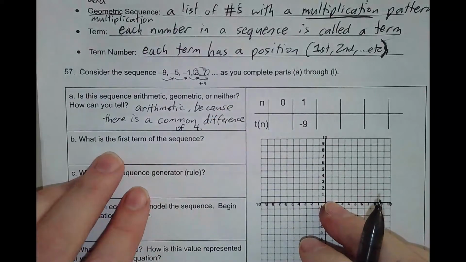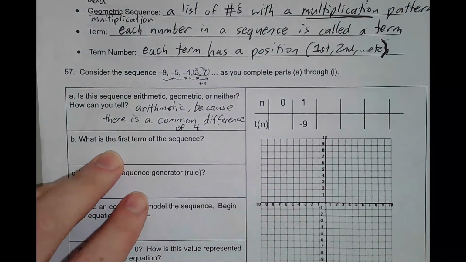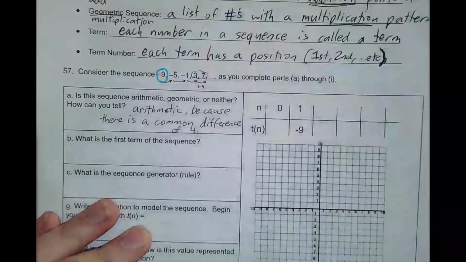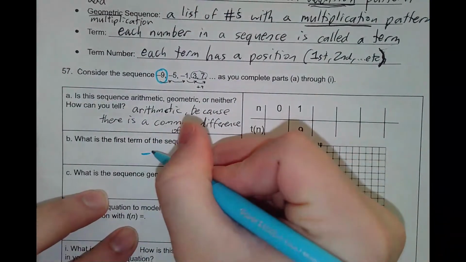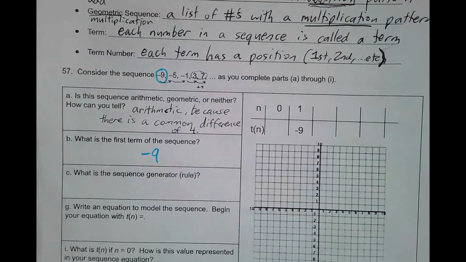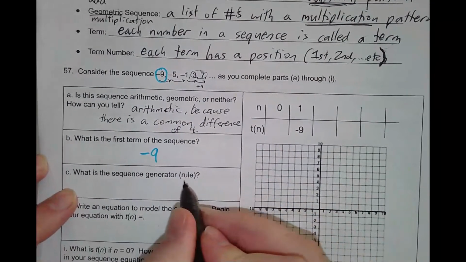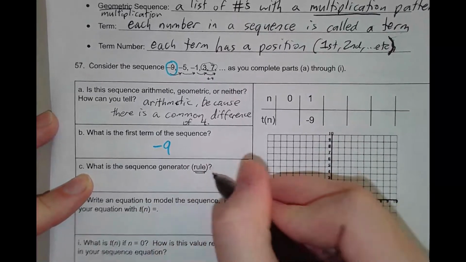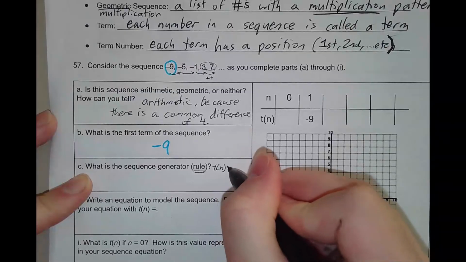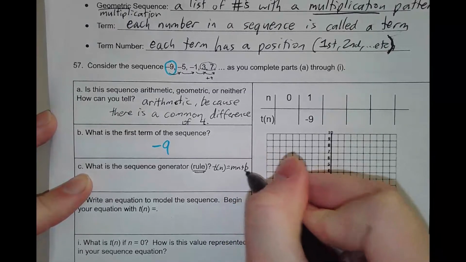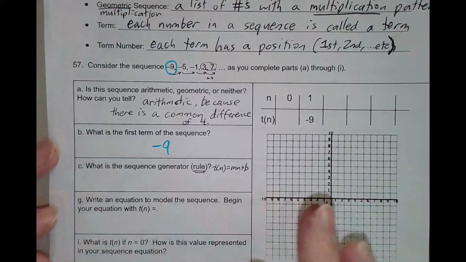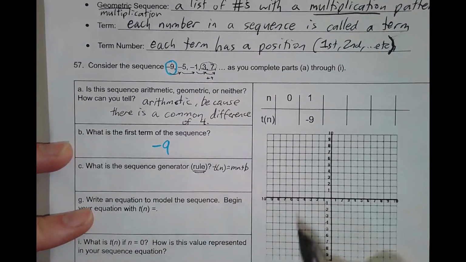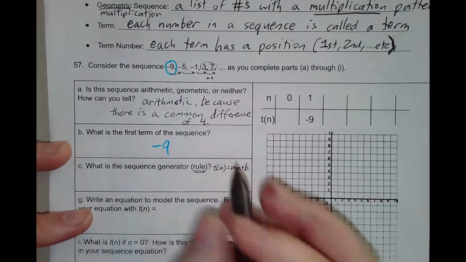All right, next question, letter B. What is the first term of the sequence? Well, the first term is just the number that shows up first. Okay, so it is going to be -9. Letter C is a little bit confusing. I will be honest about that. It says, what is the sequence generator? The rule is just the equation. Okay, the rule is the equation. But the sequence generator, I guess you could say, is that you add 4 to the previous term.